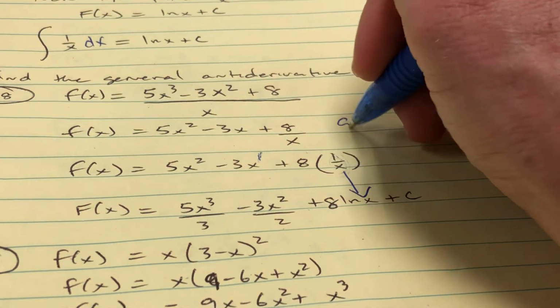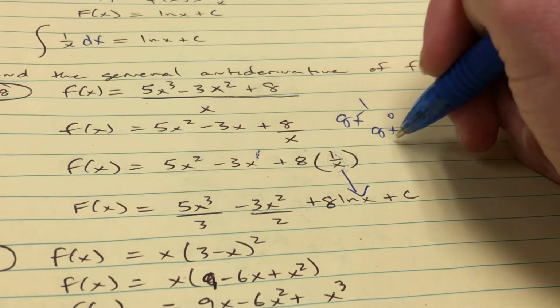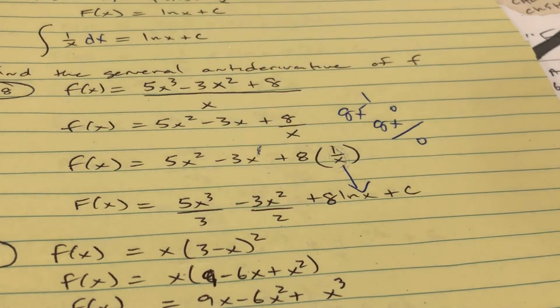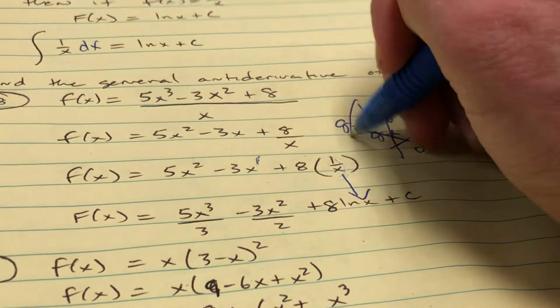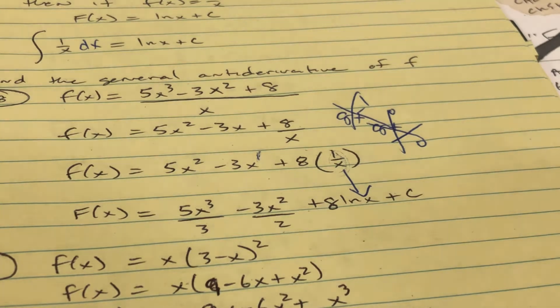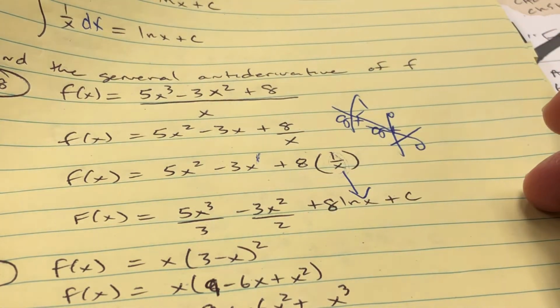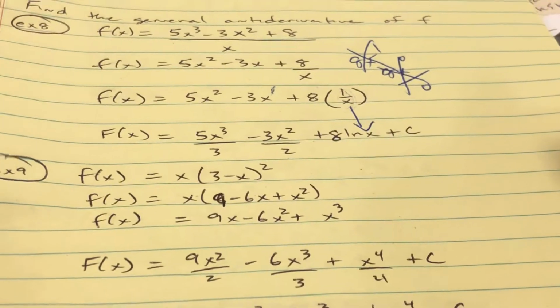You don't want to write it like this, because if I add 1 to the exponent and divide by that, that's no bueno. That's undefined. So that's why I need to write it as 1 over x, because the antiderivative of 1 over x is natural log x, because the derivative of natural log x is 1 over x.